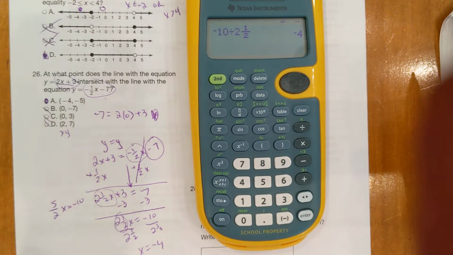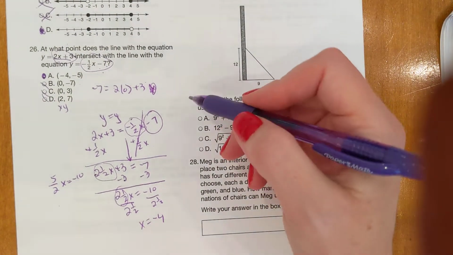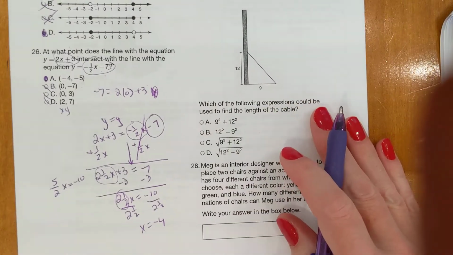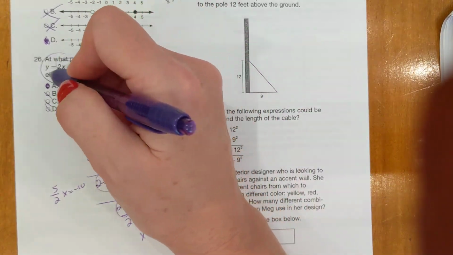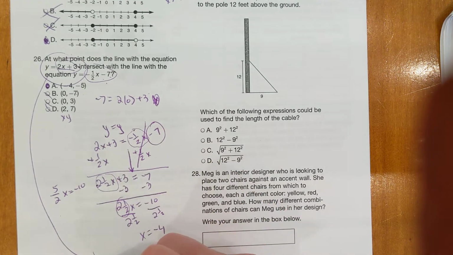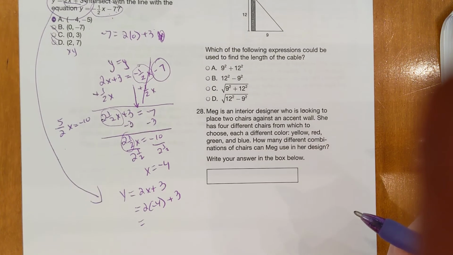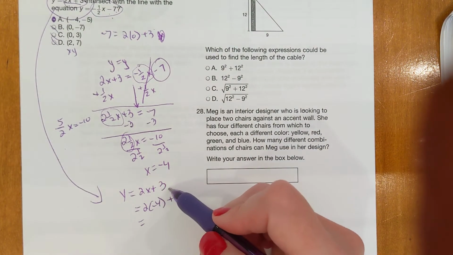If you want to find y also, you take it and plug it back into either one of the equations up here. I'm just going to plug it into the first one. So y equals 2x plus 3.